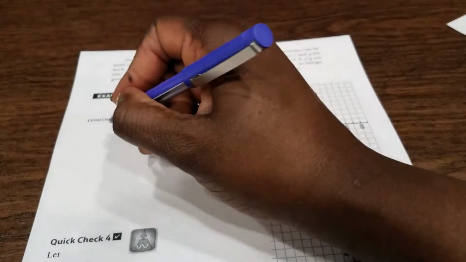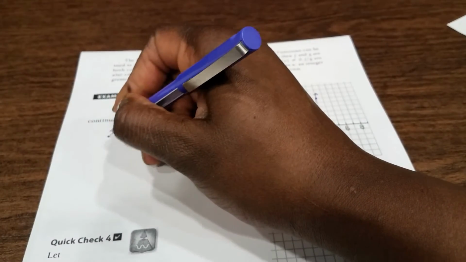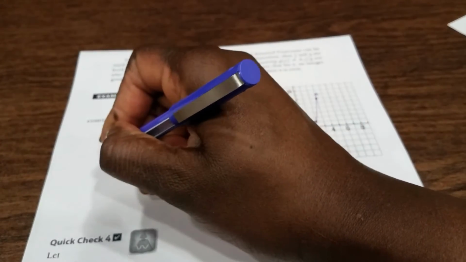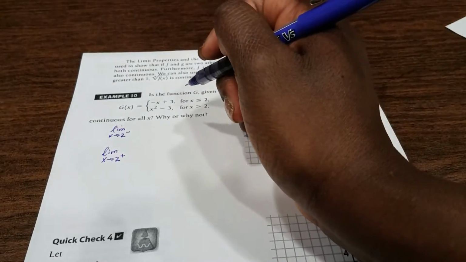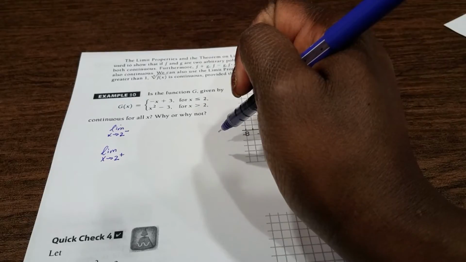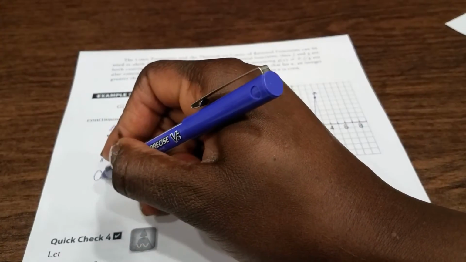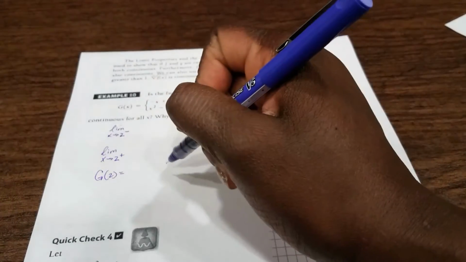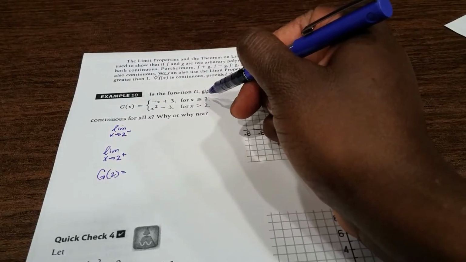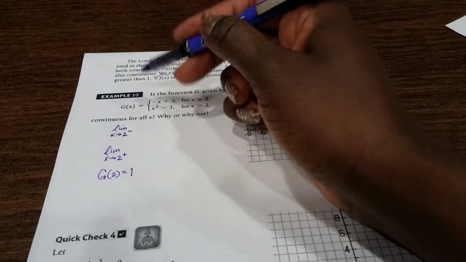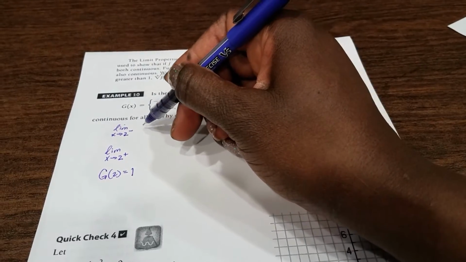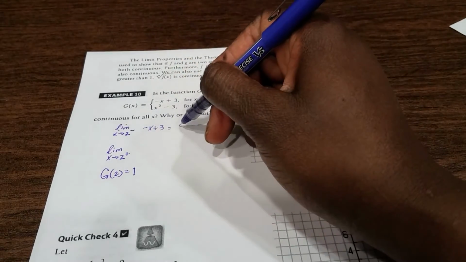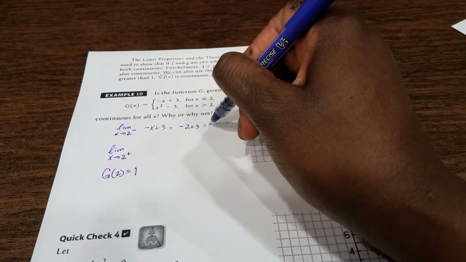Now that we have that, we're going to try for the limit as x goes to 2 from the left, and the limit as x goes to 2 from the right. Also, we need to check whether or not g of 2 is in there as well. So let's take a look. We can do g of 2 very quickly. When it's exactly 2, we should get 1. Let's take a look at this. The limit as x goes to 2 from the left, we're going to use this function. That means we'll have negative 2 plus 3, which is 1.